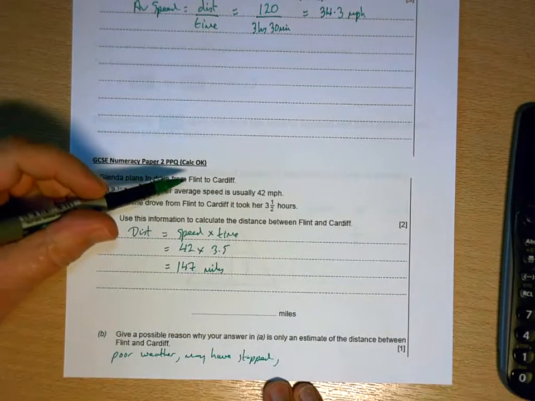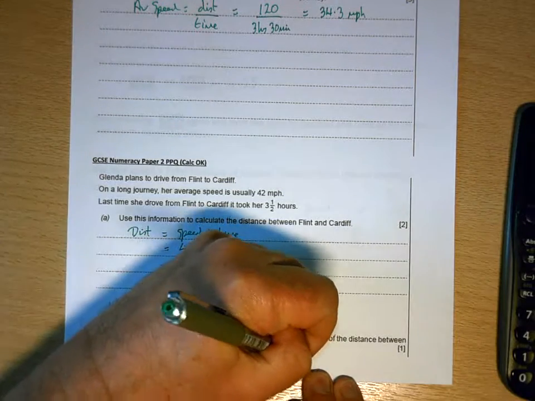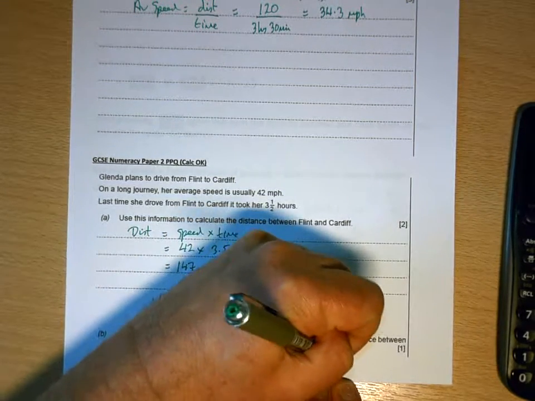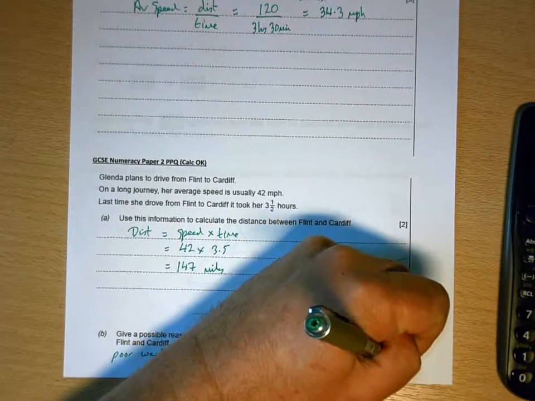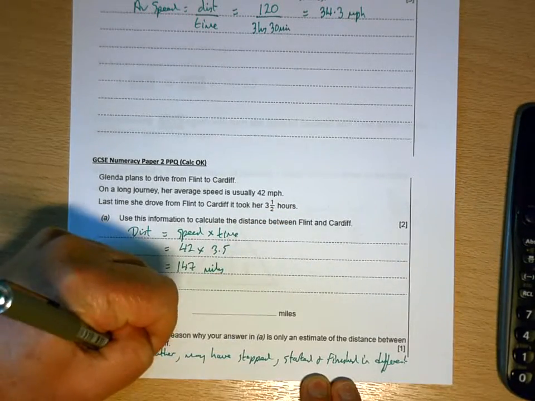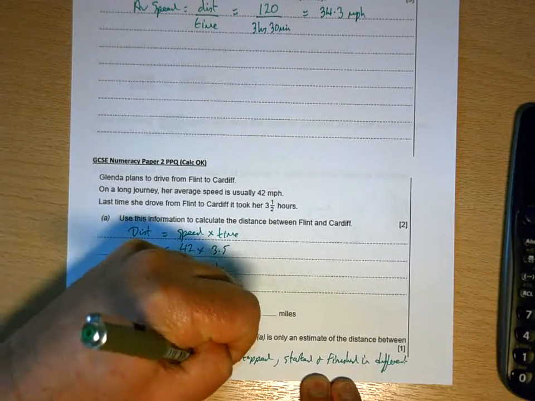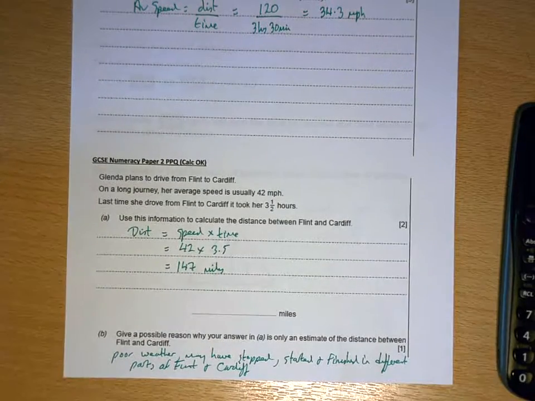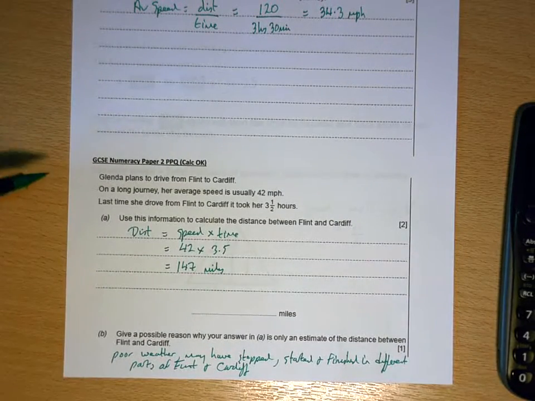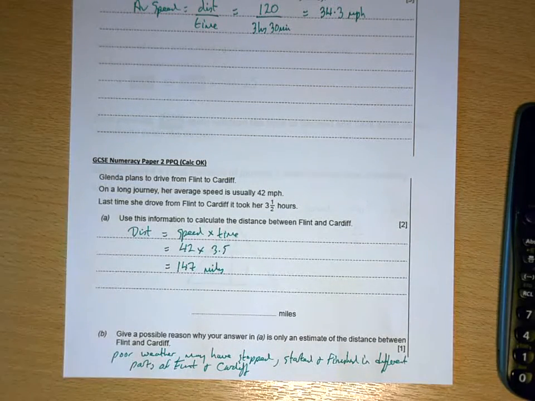She could have started and finished in different places in Flint and Cardiff. Okay, so anything like that is basically going to satisfy that particular question. So there you go, that's average speed and time.